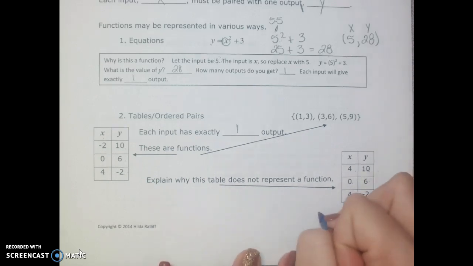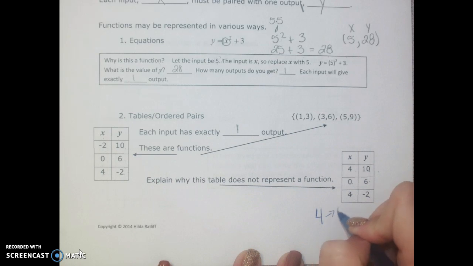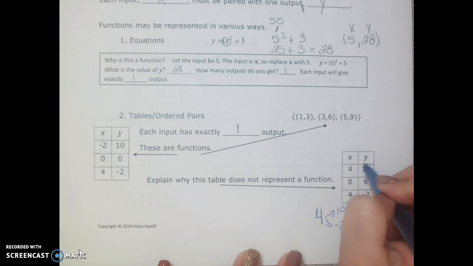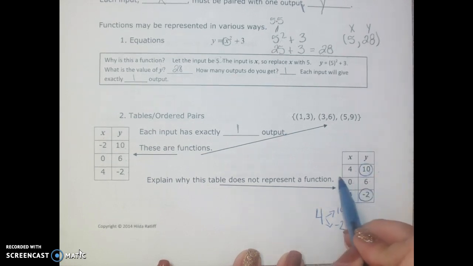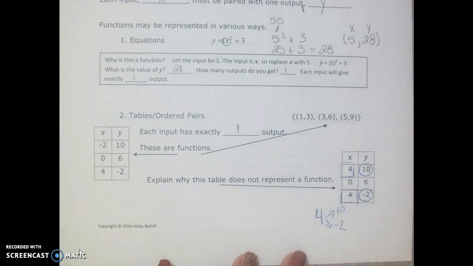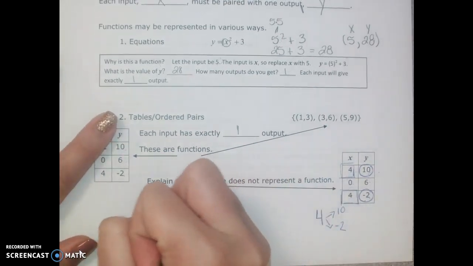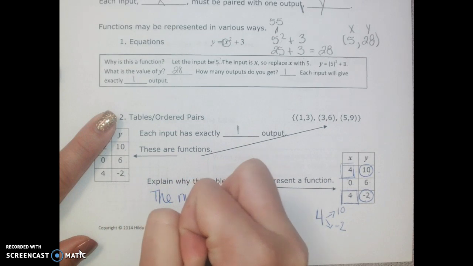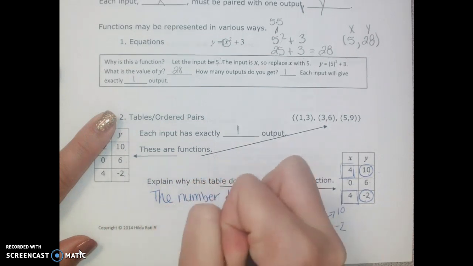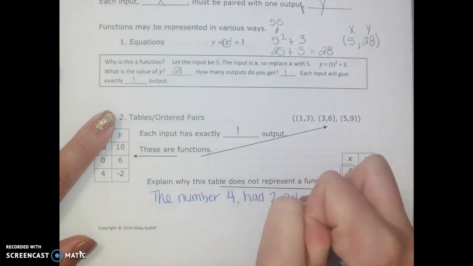So this 4 value had two different outputs. It had 10 as an output and -2. So this is not a function because 4 was paired with 10 and 4 also had an output of -2. The number 4 had two outputs.